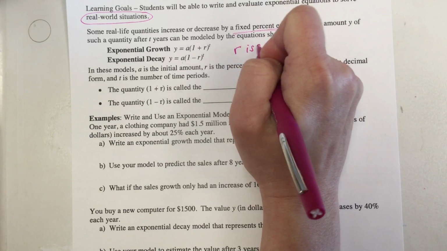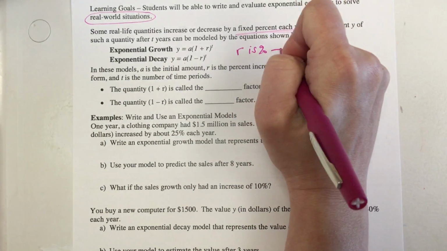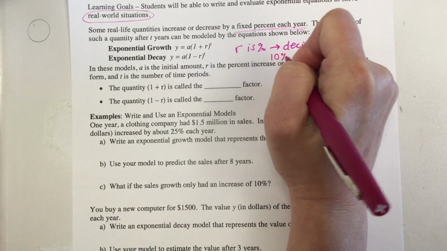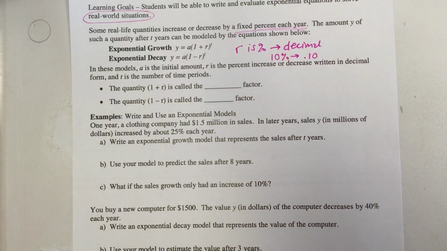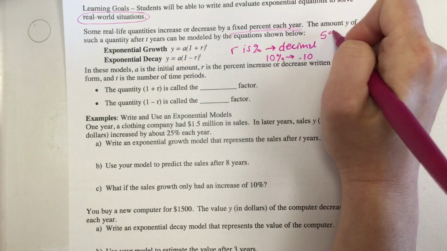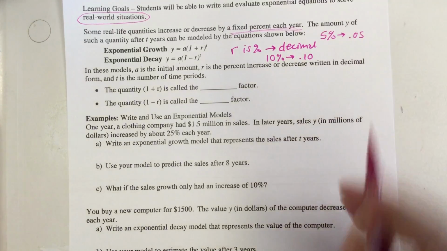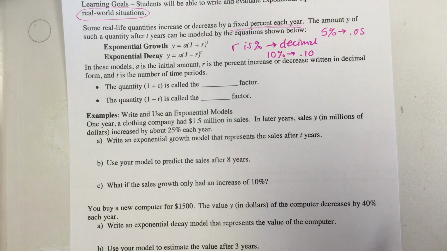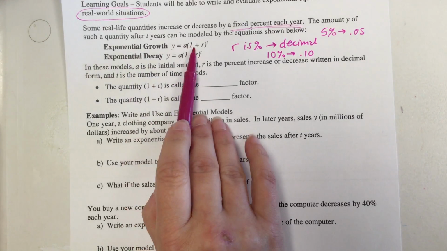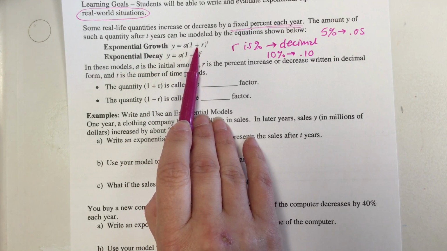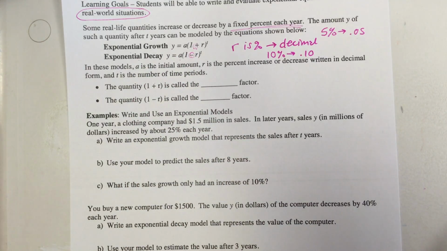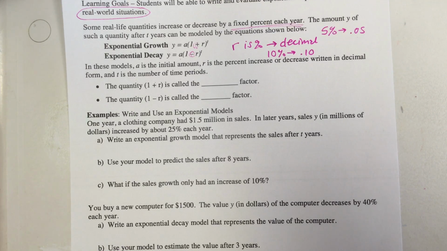Now, r is the percentage, but you always have to turn it into a decimal. For example, if they tell you 10%, you have to put 0.10. If it is a 5% change, that is 0.05. Remember, to go from a percentage to a decimal, you move the decimal place 2 spots to the left. Now again, growth, you add, and think about it: if you're adding to something, you're growing the amount you have. Decay means it's depreciating, it is going down, so you are getting less value.